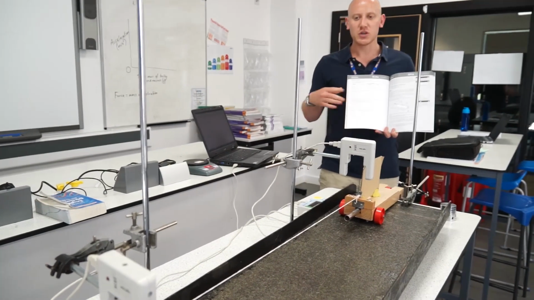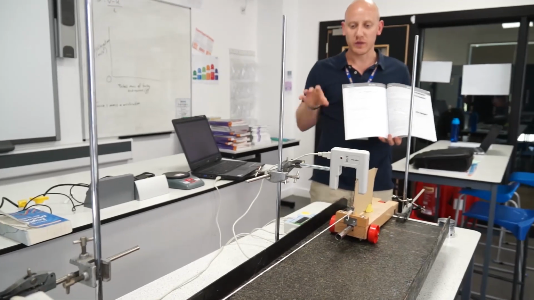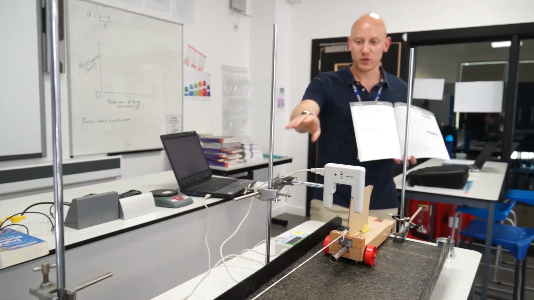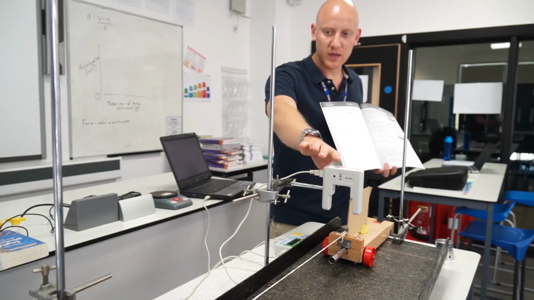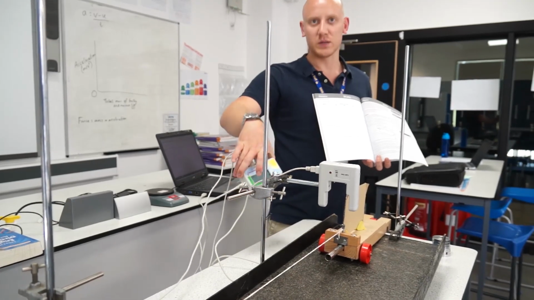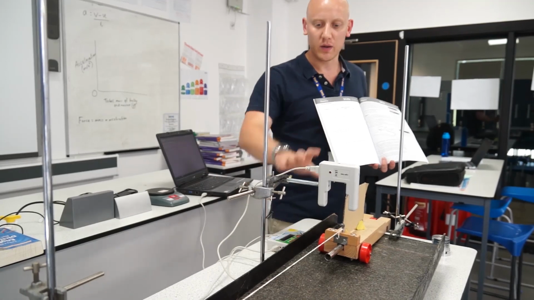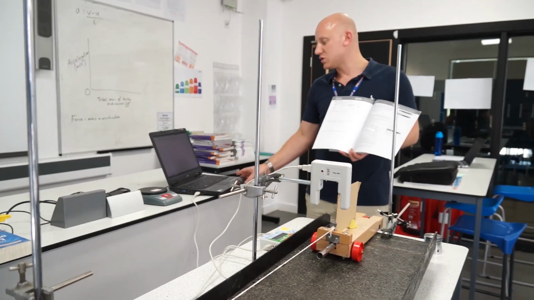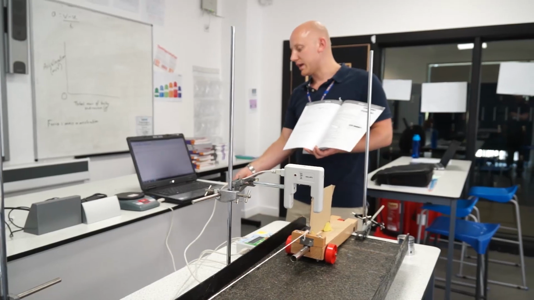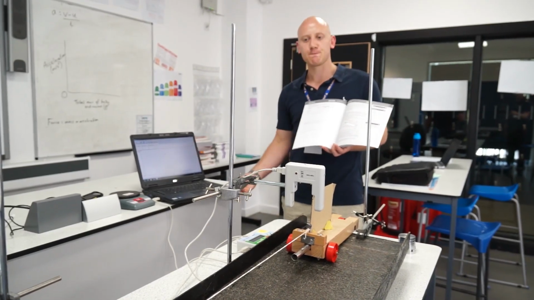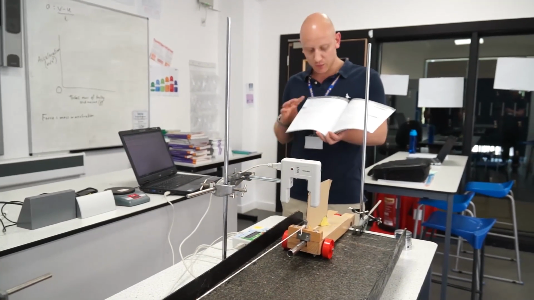Right, so your teacher will go over the setup with you. You will not get to do this because we haven't got enough light gates. These are called light gates, and this is called a data logger. All this is doing is communicating between the light gates and the computer. Eventually we're going to get some results on this computer here. I'm just going to go over the basic setup with you now.